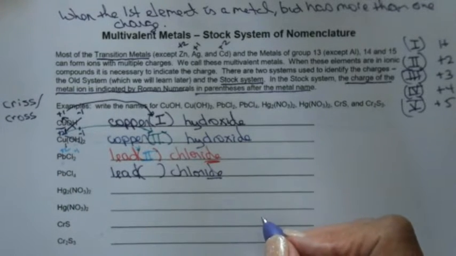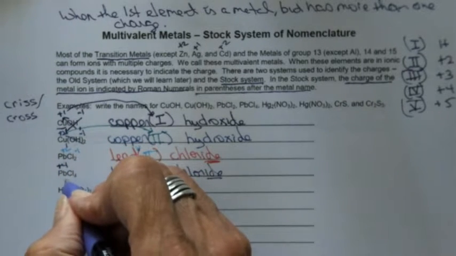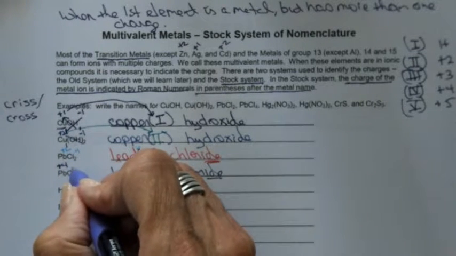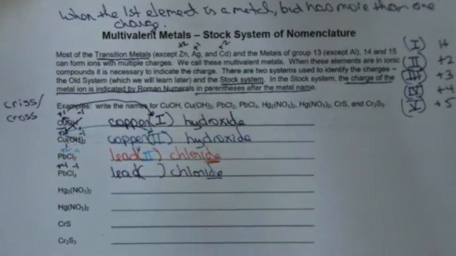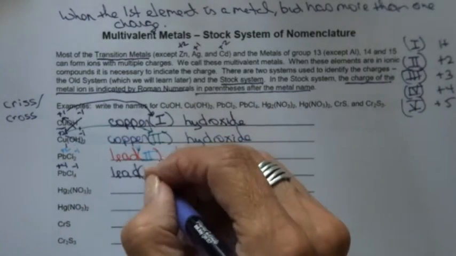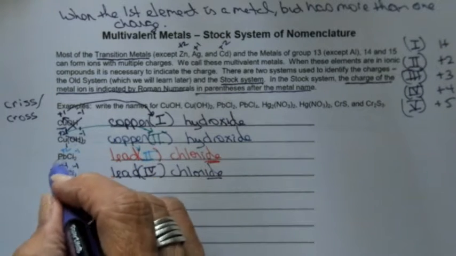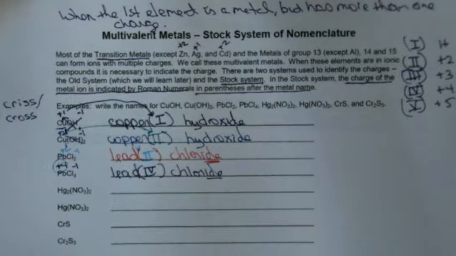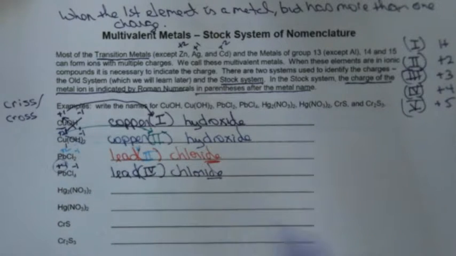Remember, change the ending. Uncrisscross: this 4 is coming up top, and this 1 from lead is coming up here. So a +4 and a -4 gives me 0. So this compound is lead, Roman numeral 4, based on this charge. This Roman numeral tells me about the charge of the lead, its oxidation number.